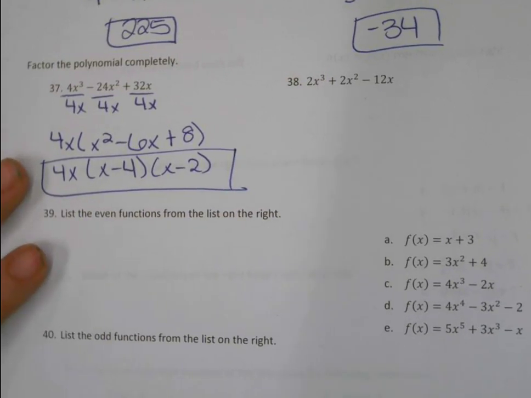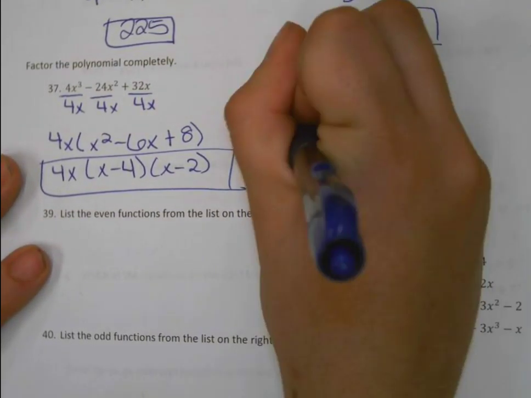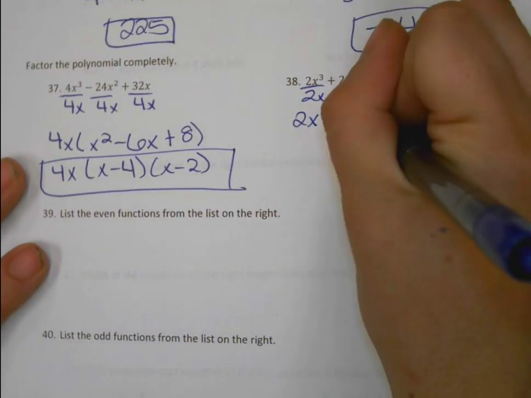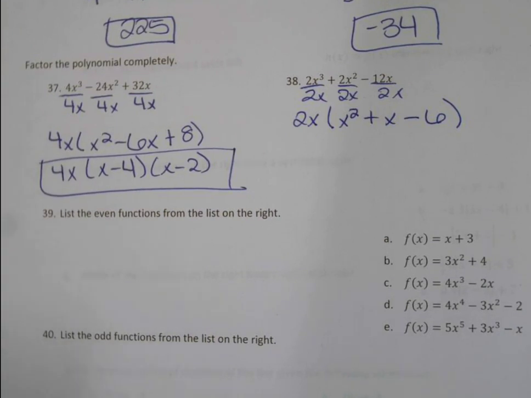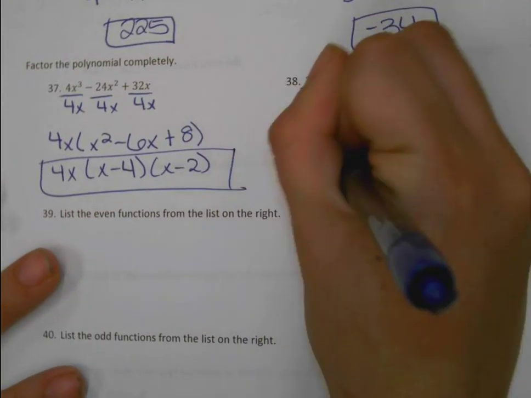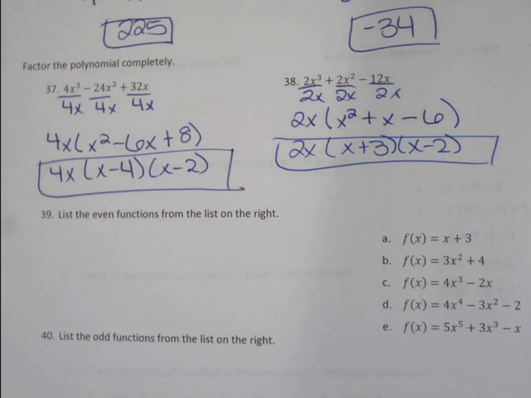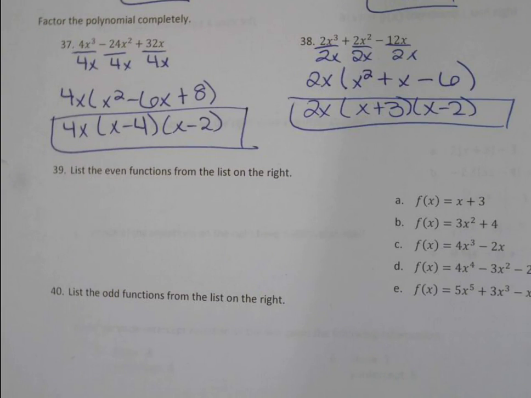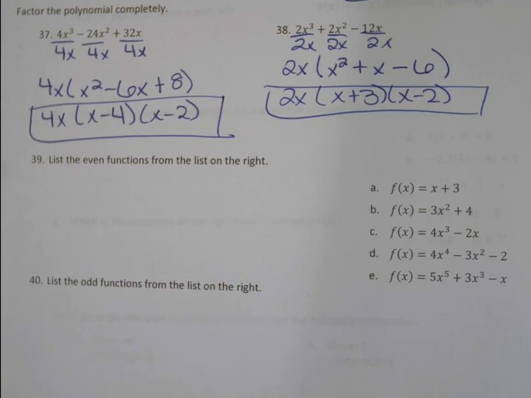Okay, so 38, what do they all have in common? Positive 3 and negative 2. Like I said, the order inside the parentheses doesn't matter. So questions on 38? Yeah, or 1, because the x is a coefficient.